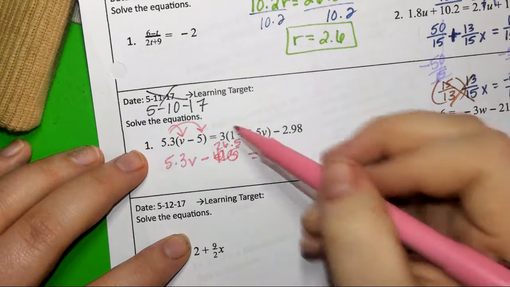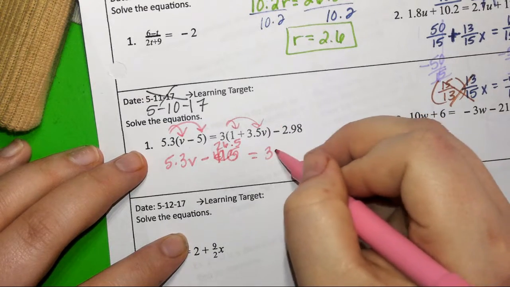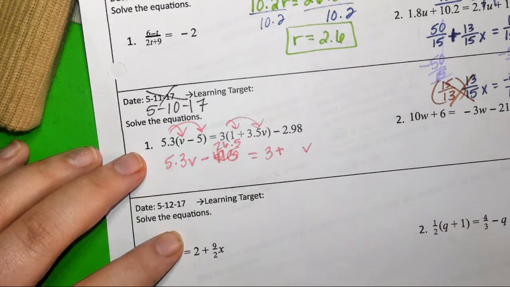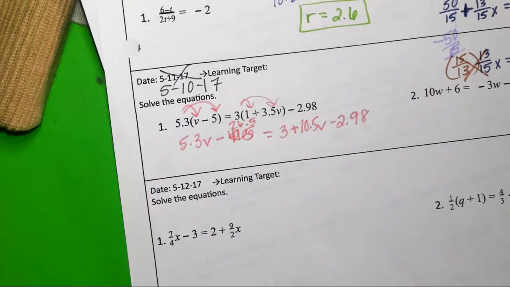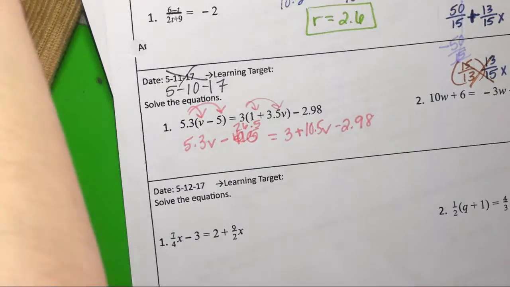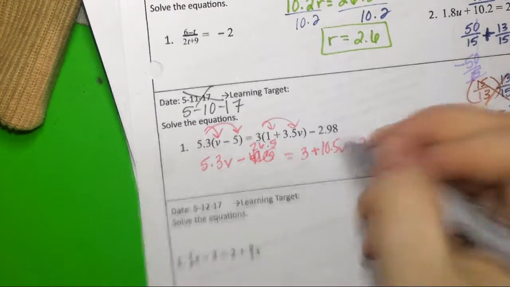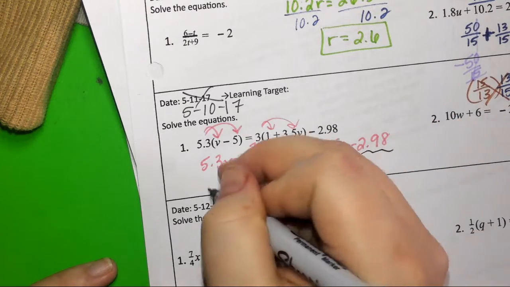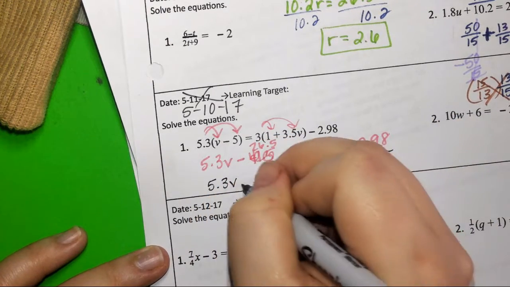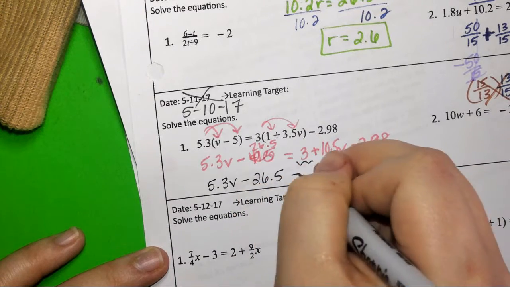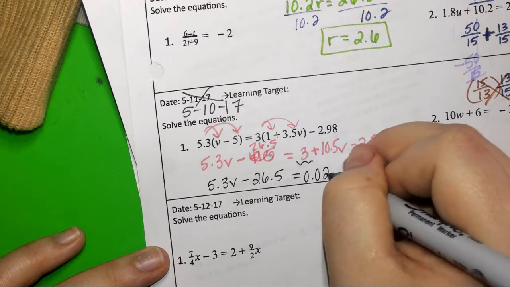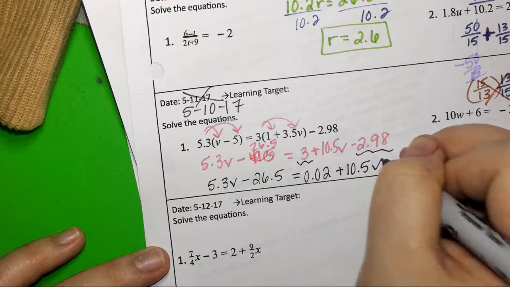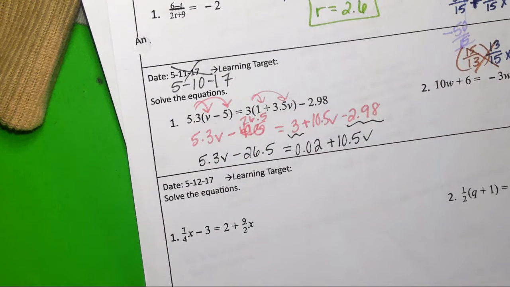Equals, and then if I distribute that, I would have 3 plus something b. 10.5 minus 2.98. I see some like terms that I could combine on that right side. So I'm going to have 5.3b minus 26.5 equals 3 minus 2.8. Isn't that 0.02? Plus 10.5b. This one is another weird one. My goodness. What do you want to do next?